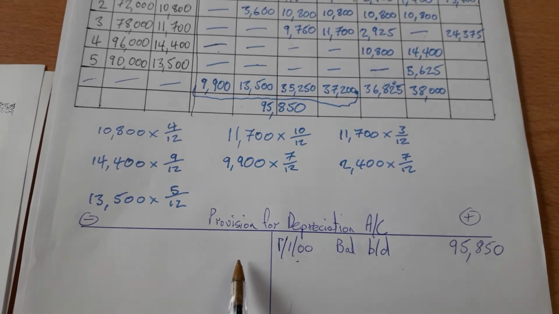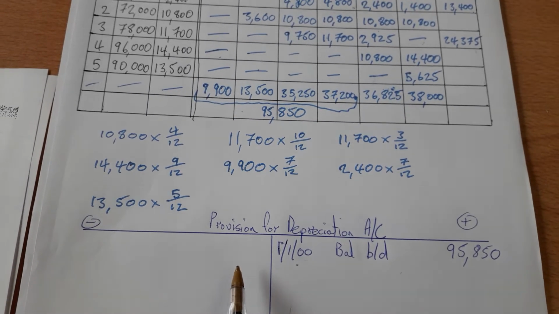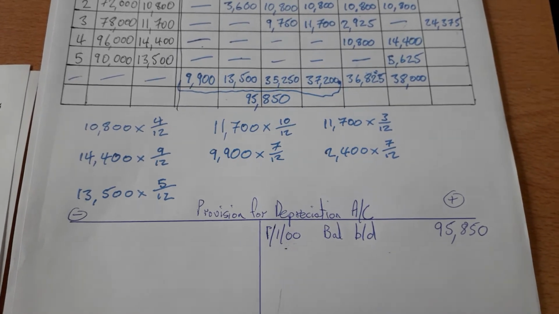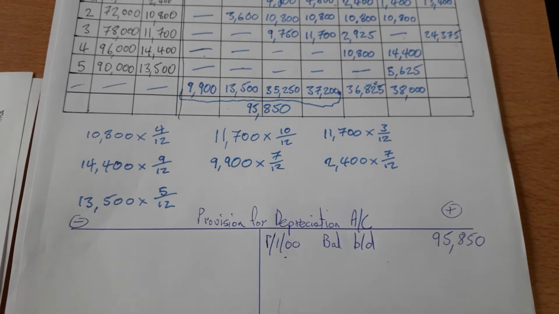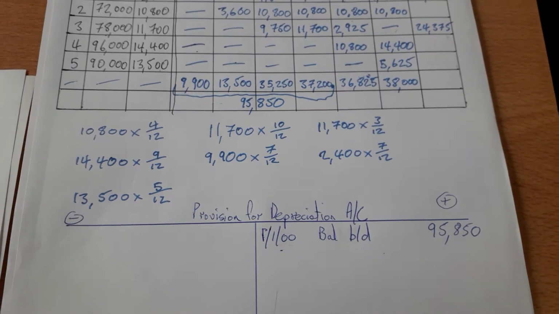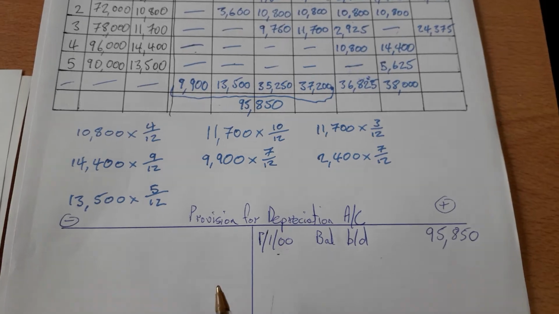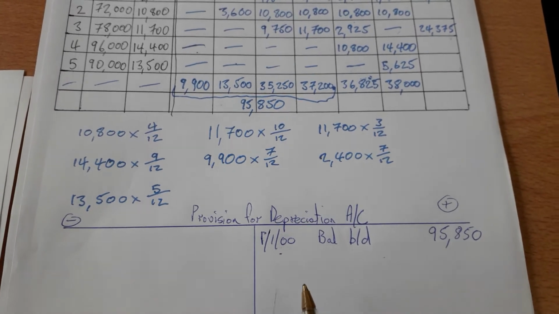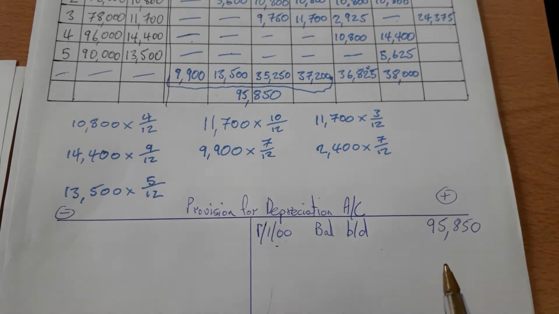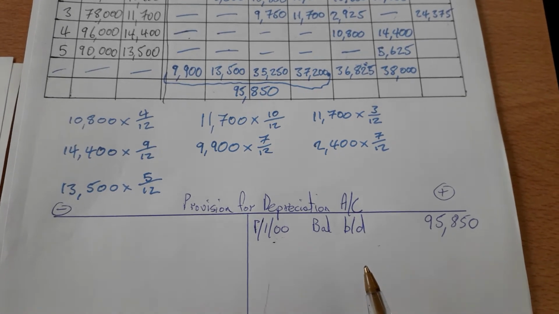Now, the only way that the depreciation account is going to be decreasing in this particular question is if we dispose of a vehicle. Because if we get rid of a vehicle, then we don't want to have any information related to the depreciation of that vehicle in our depreciation account anymore, because it's not our vehicle, its depreciation shouldn't be in our accounts anymore.